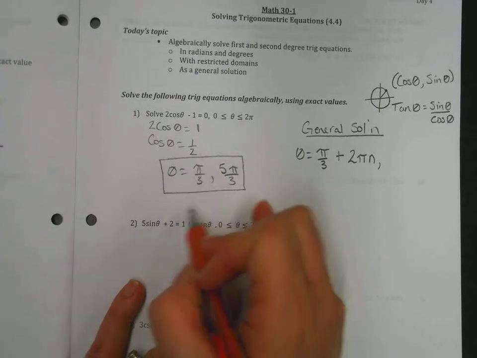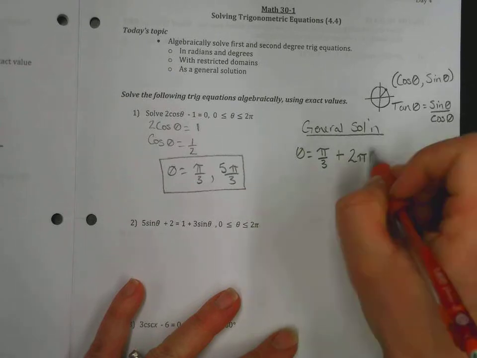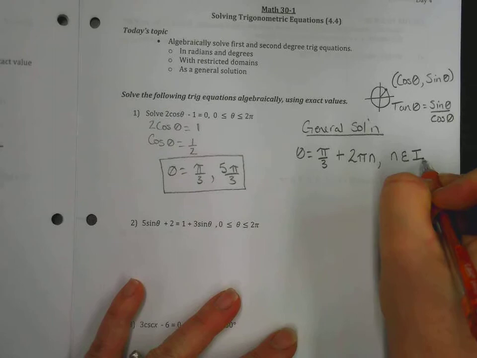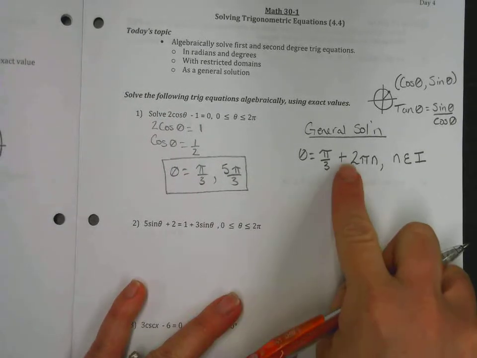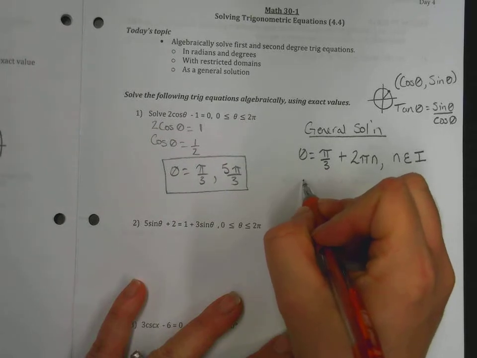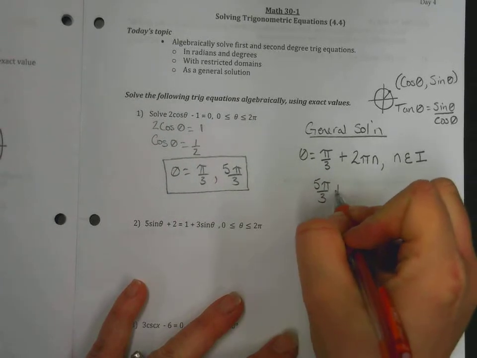So after we've added 2n pi's or 2 pi n's, we're going to say n belongs to the integers to recognize that we are going to add or subtract 2 pi. And then my other solution would be 5 pi/3, and I'm also going to add full rotations to this.